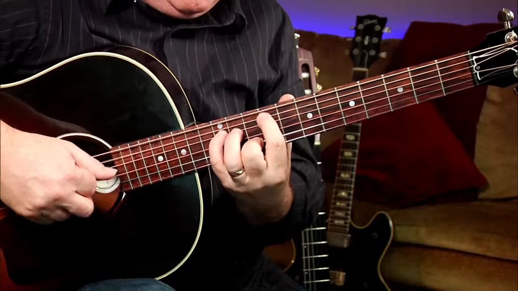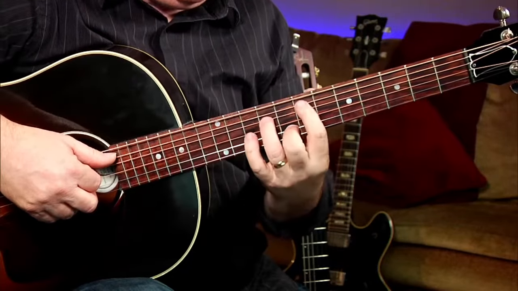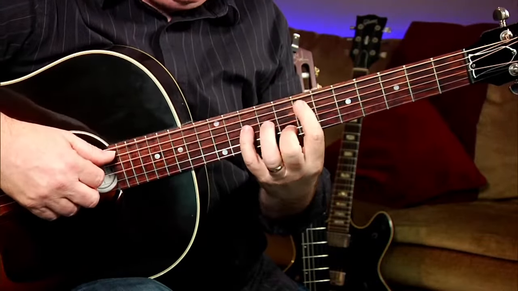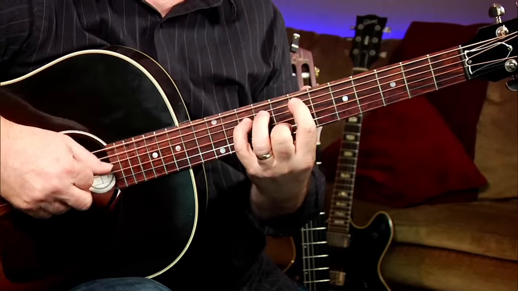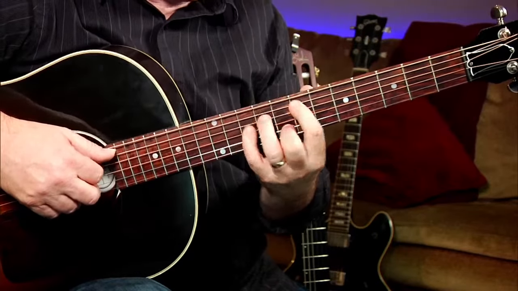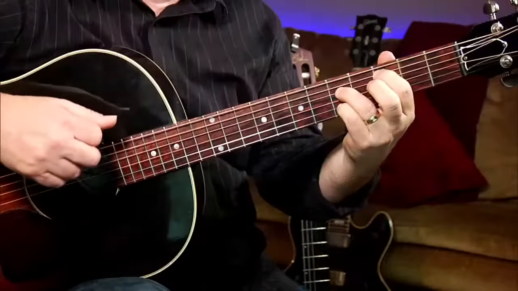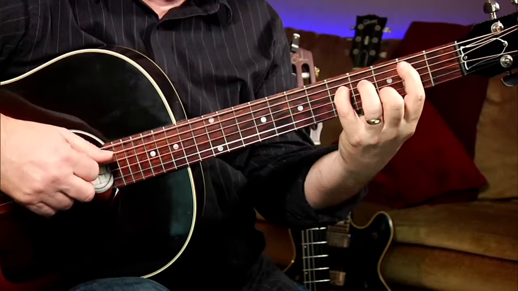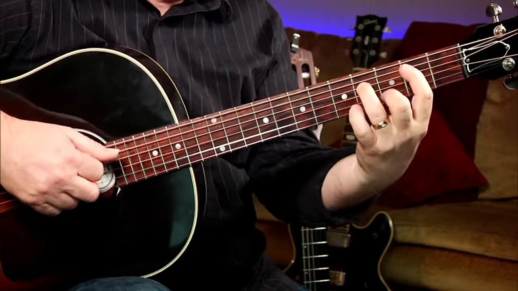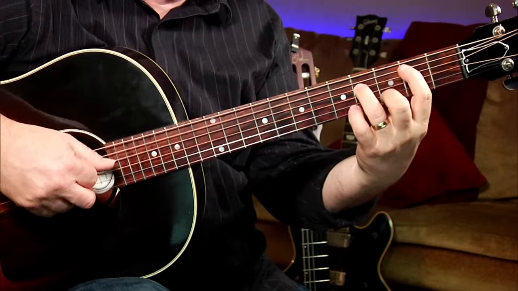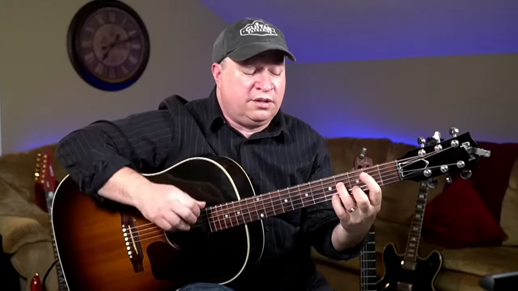Or I could do an E minor. Maybe if I do a pinky there, it would be a C with an E in the bass. I'm just plucking the 5th, the 4th, and the 2nd. D, C, G with a B in the bass, or if I do the F sharp, it's a B minor. So do you see, in all of these shapes, I haven't used the 3rd string yet, okay?